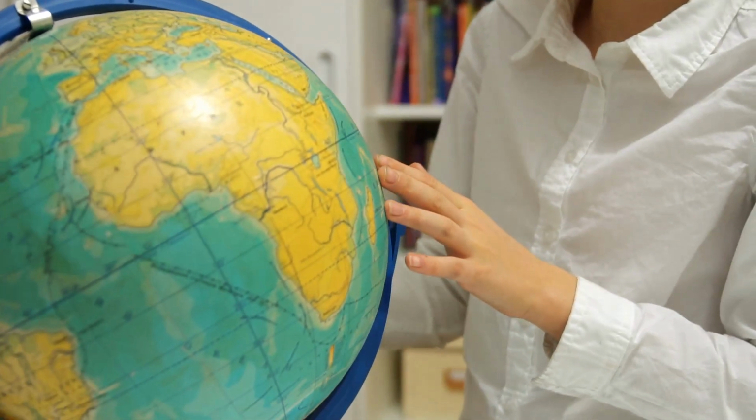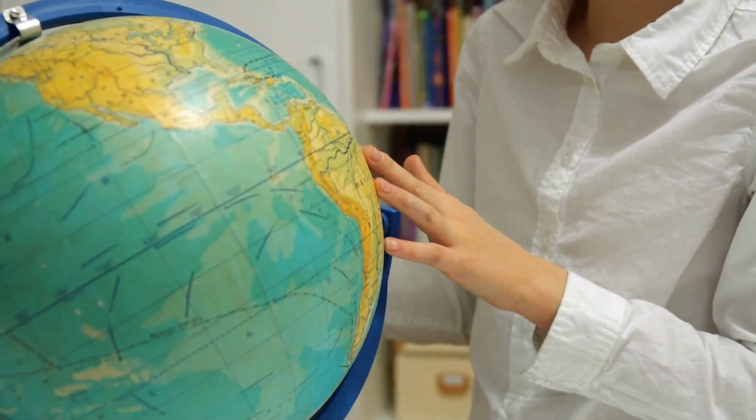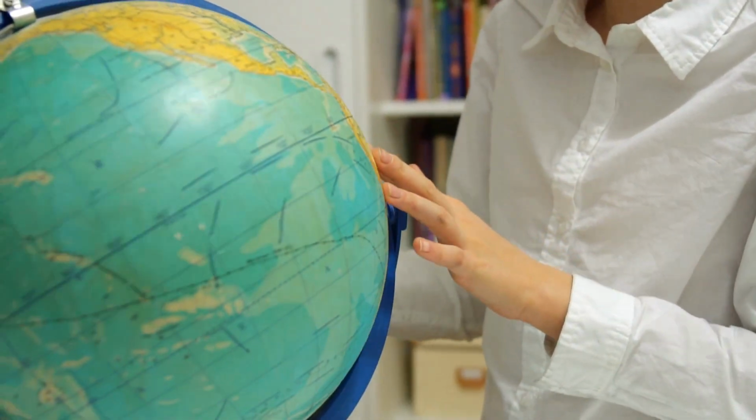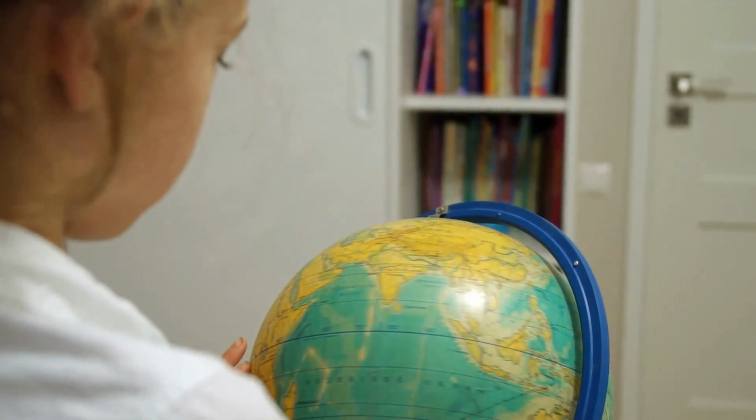The next time you look at a map, remember, you're looking at a 450-year-old navigation tool, not a picture of reality. The world is much bigger, much more connected, and much more interesting than a flat piece of paper suggests.